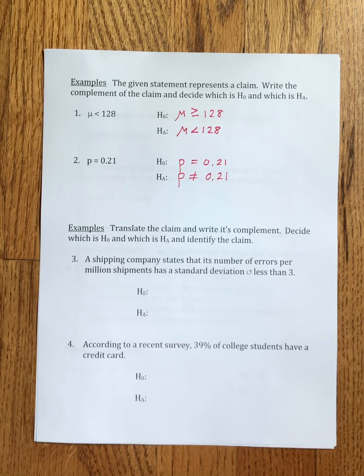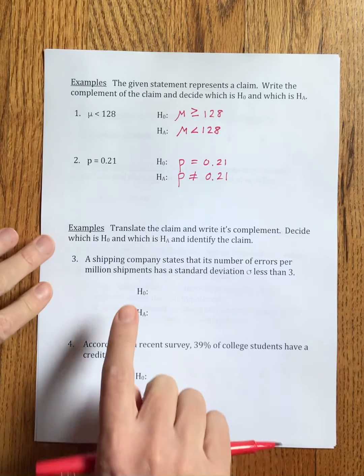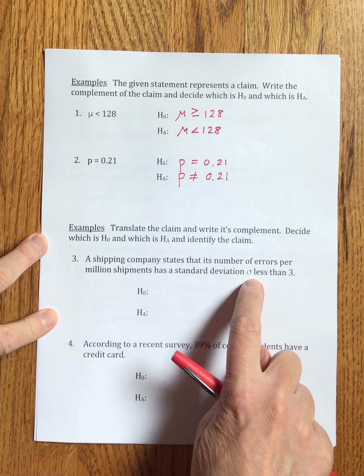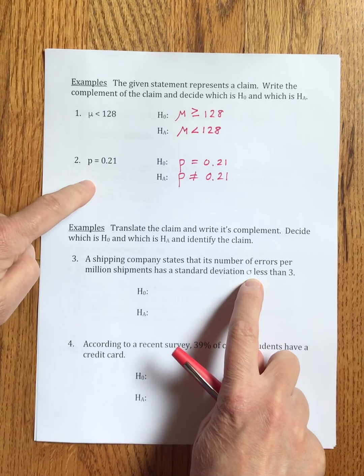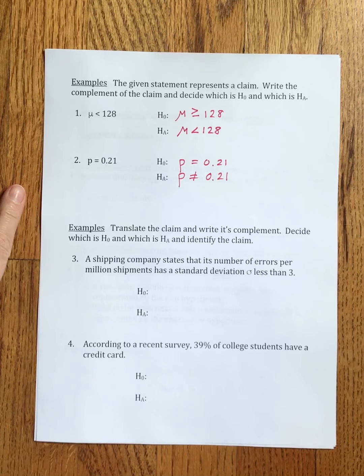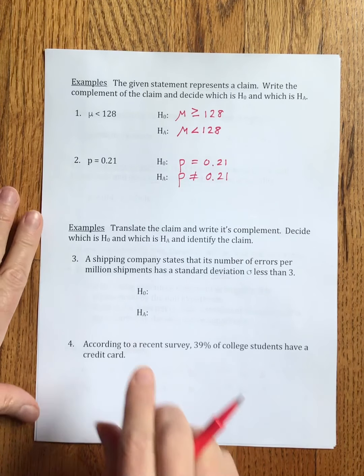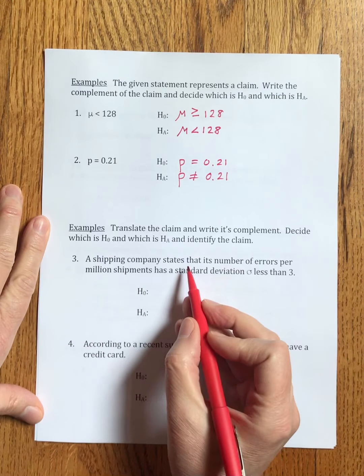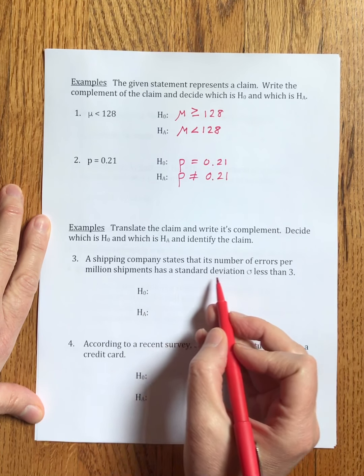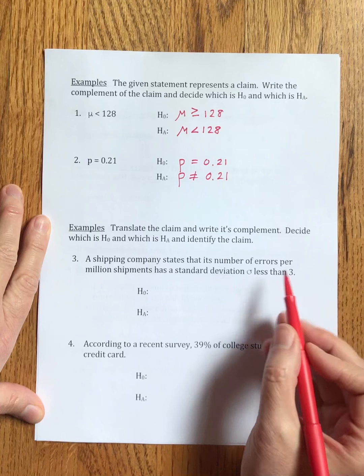The next 2 examples are very similar. It's just that this statement, the words now give us the claim. So we need to figure out what symbols to use and then decide where it goes and what the other hypothesis would be. So let's see, a shipping company states that its number of errors per million shipments has a standard deviation sigma less than 3.